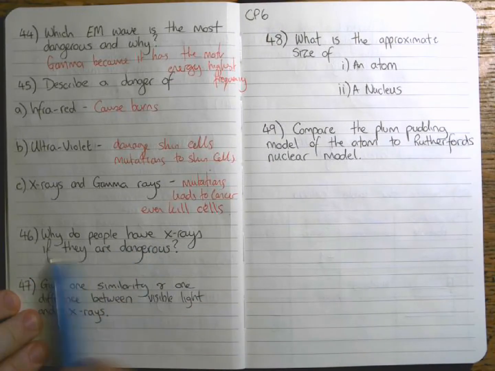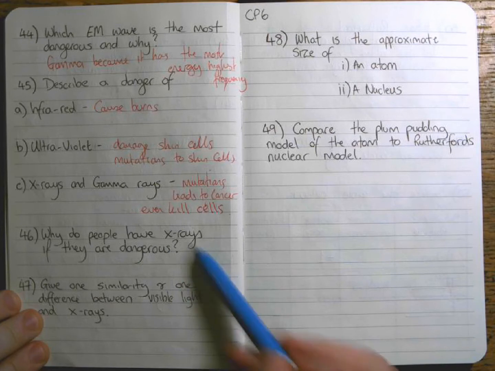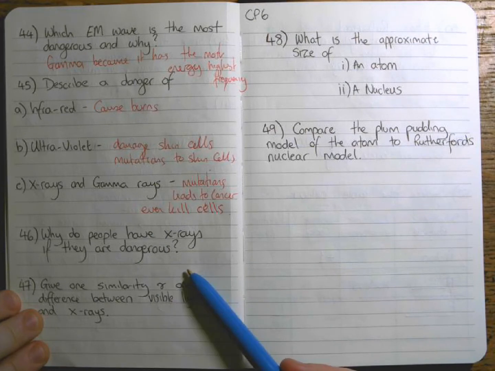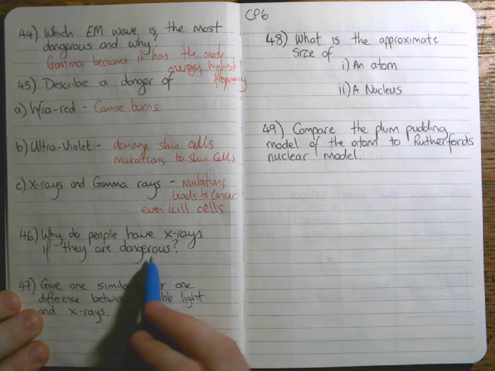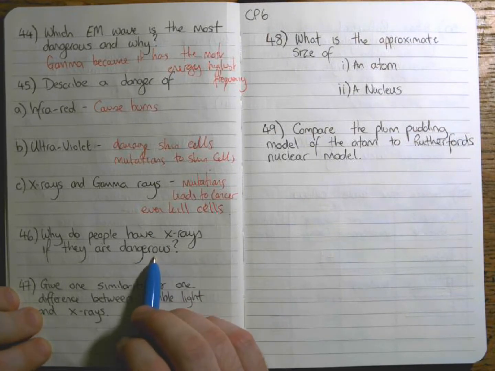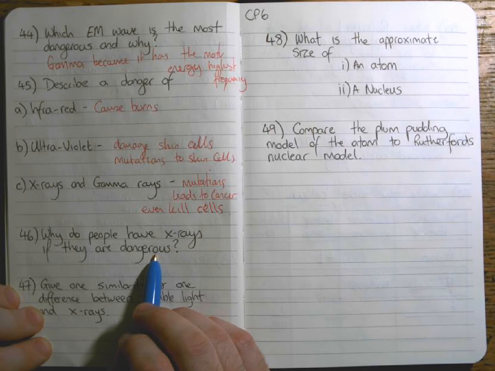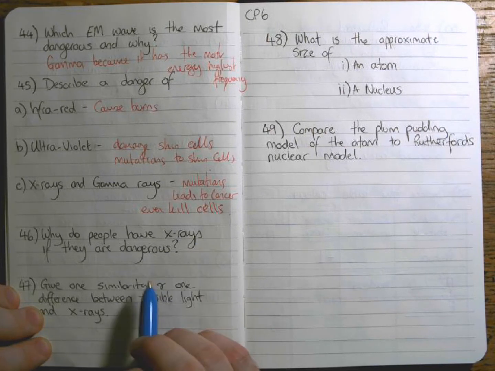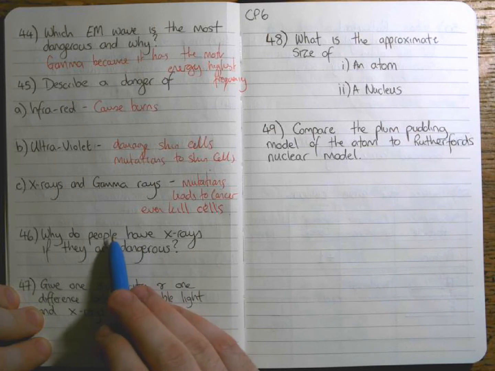Why do people have X-rays if they are dangerous? I was talking about this before. They're not dangerous, so going for an X-ray is not considered dangerous. You've probably got more chance of being killed in a car crash on the way home than you have of getting cancer from a single X-ray. So why do people have them?